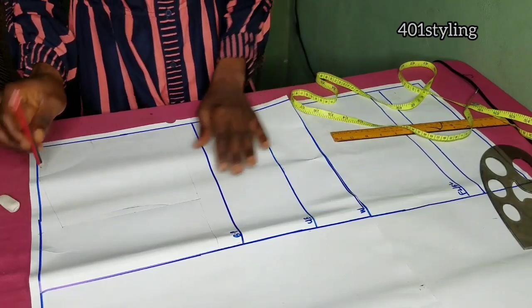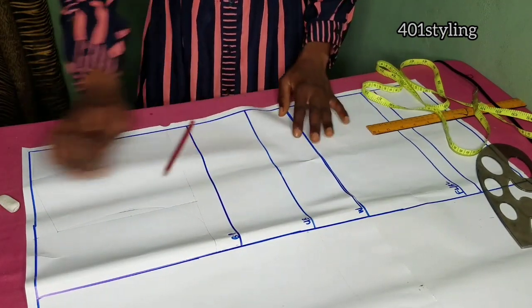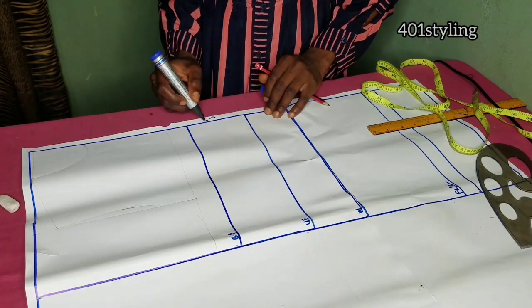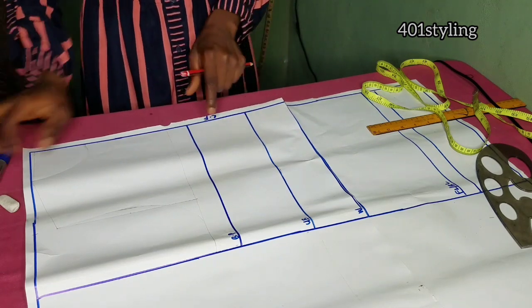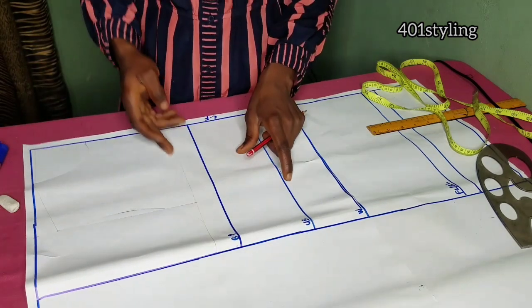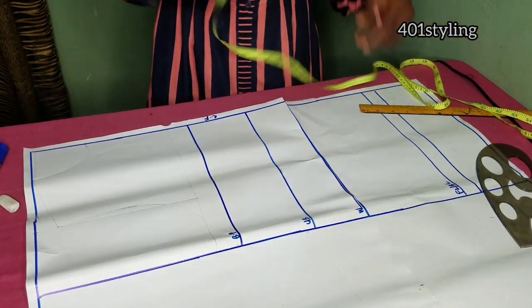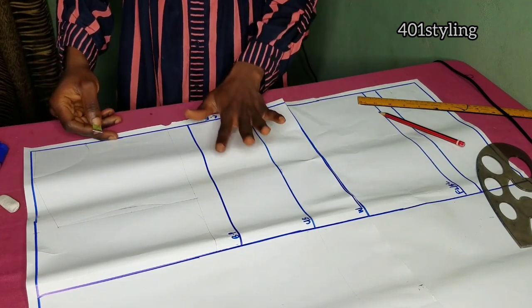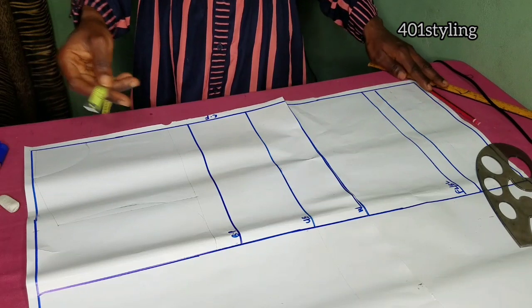Before I proceed, I would like to label this front part, the center part, as the center front. Remember, you'll be cutting this on fold. Sorry, we are assuming you are cutting on fold. So that's the center front. The next thing now is to take the dart line from the bust point down to the full length. From the center front now, you take your bust span divided by 2.